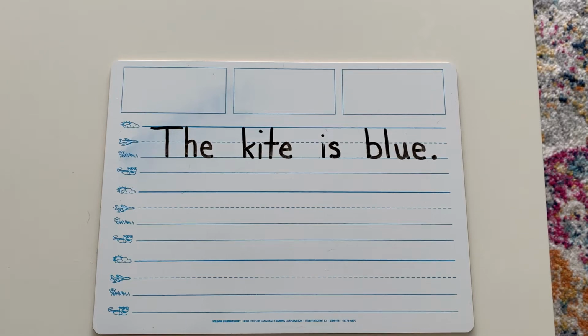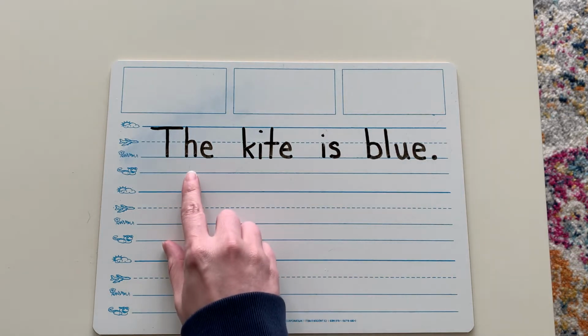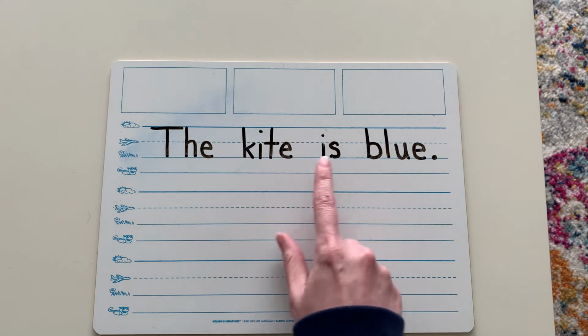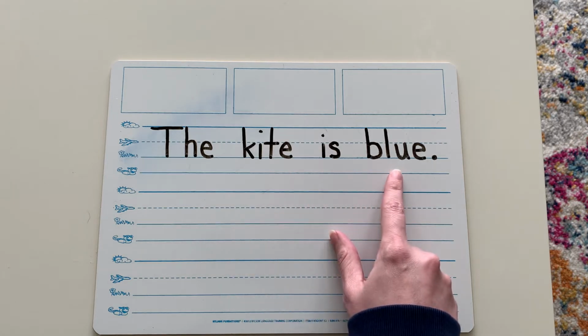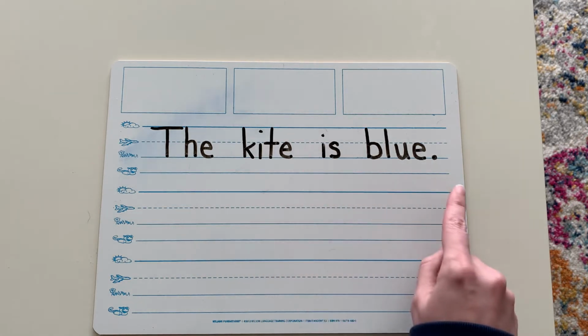Friends, this is Miss Allen again, and what we're going to be focusing on today is sentences and how to make sure when you write a sentence that you have everything you need so that the sentence is correct. So what I've done is I have written a sentence on this board, and I'm going to read it for you, or you can read with me. Some of you might already know what it is. It says, "The kite is blue." The kite is blue, okay?